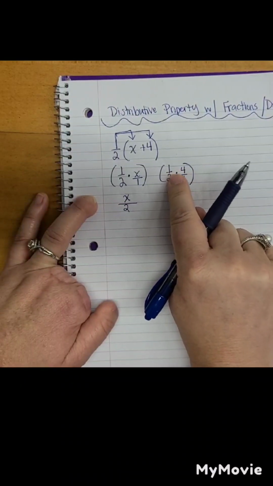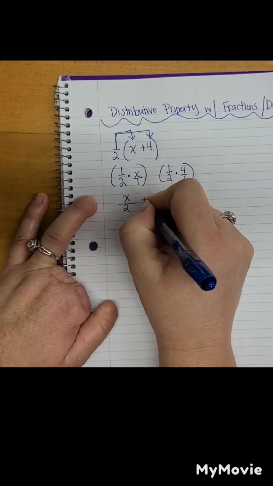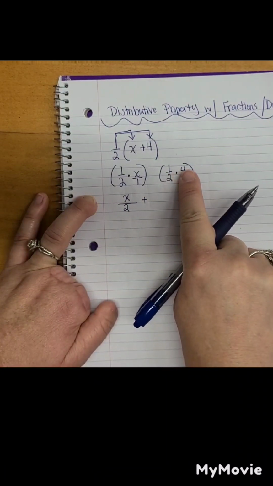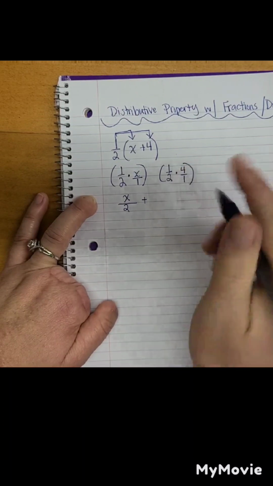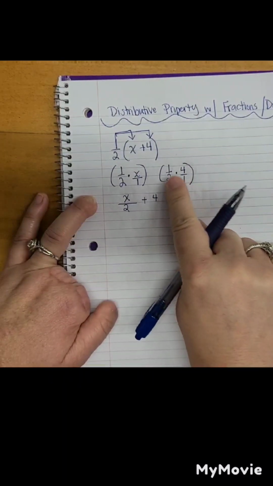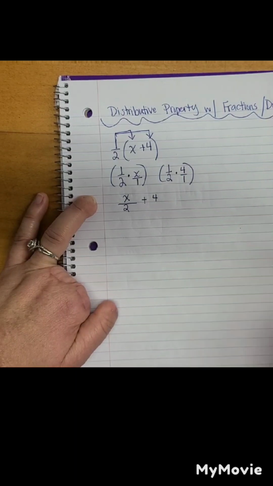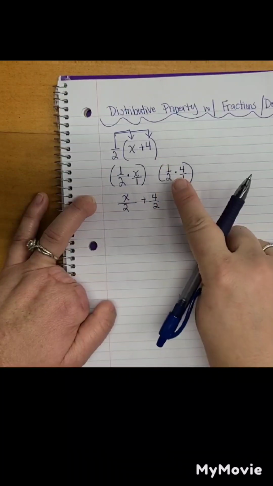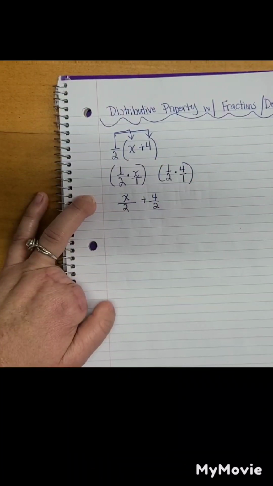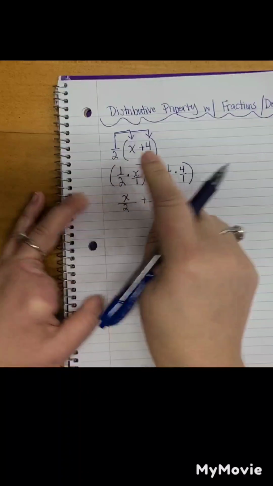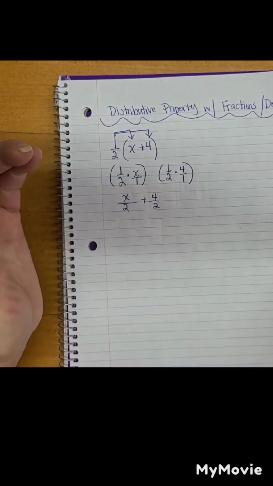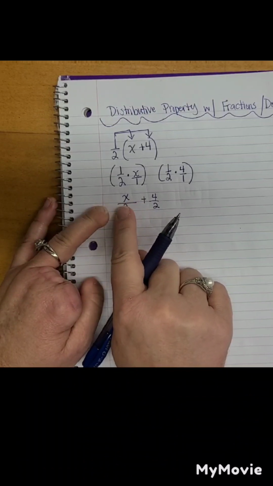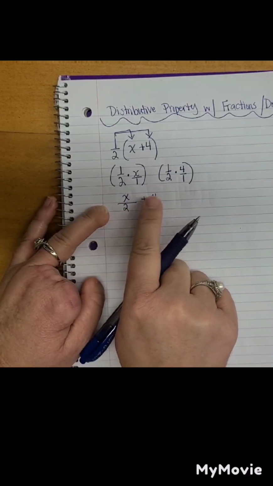Okay, both of these are positive, so we know it's going to be positive or a plus sign. 1 times 4 is 4. And 2 times 1 is 2. So this is our more simplified version. So what this says is 1/2 times the group, x plus 4, is equivalent to x over 2 plus 4 over 2.